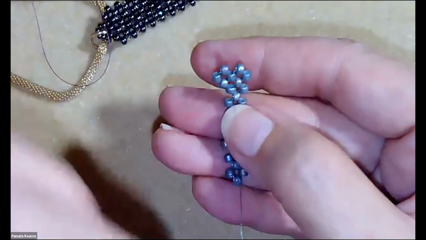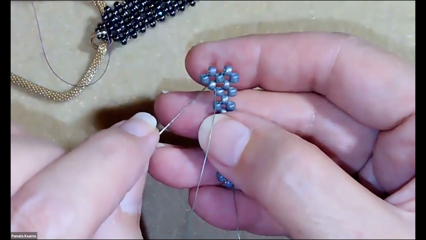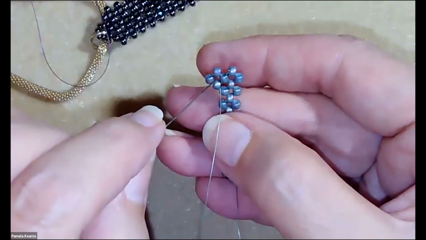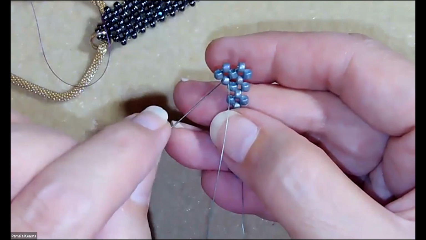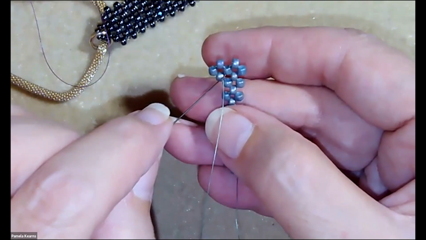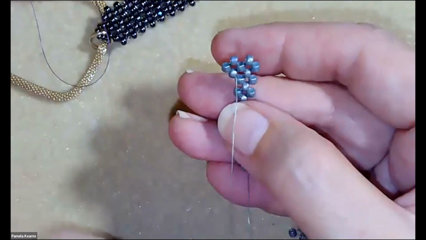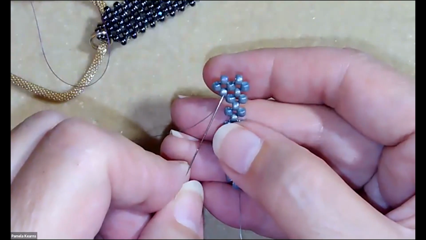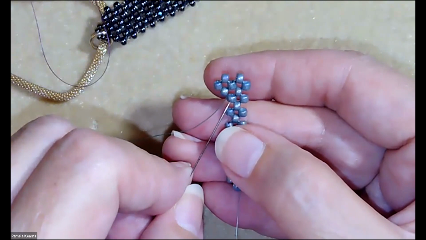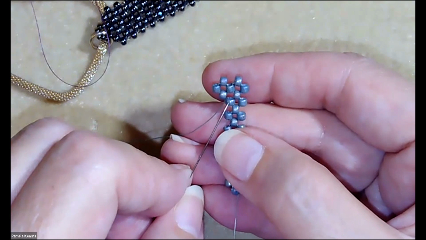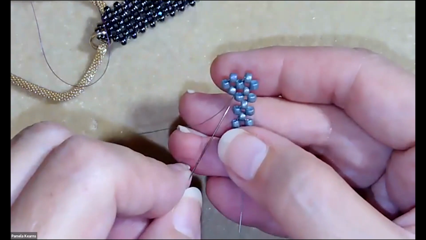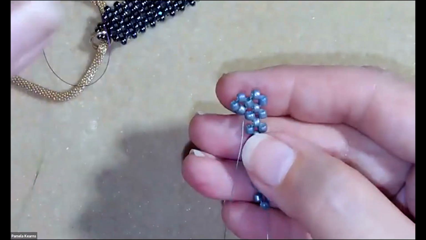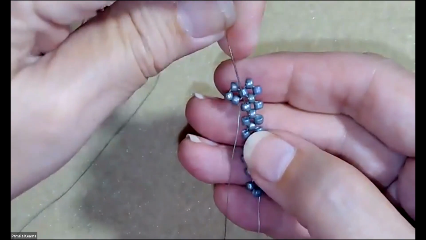Okay, my thread is coming out of this bead. So it's the side bead. It's coming out of the bottom bead on the right-hand side. Okay, so my next unit already has 2 beads in place. It's got this bead that we've just added and this bead, which is what we added in the previous row. So all I need to do is add 2 beads. 2 beads are in place, we add 2 new ones. However, I need to go through this bead first.